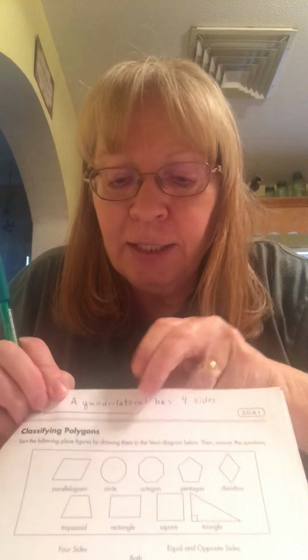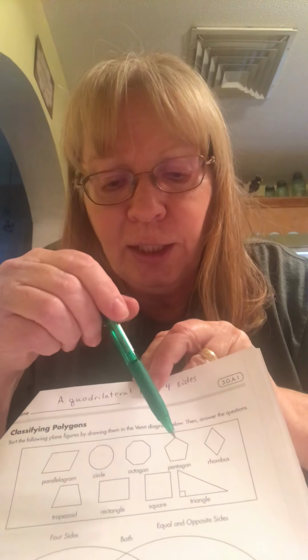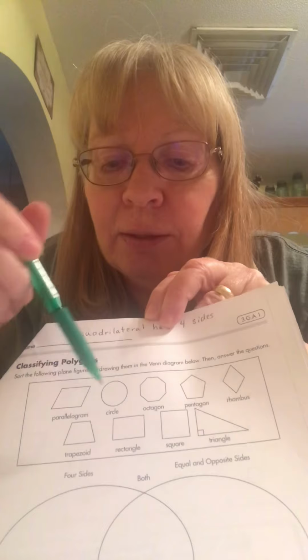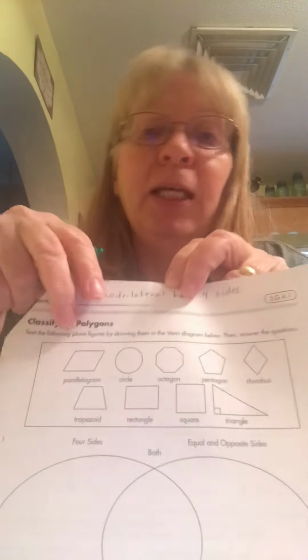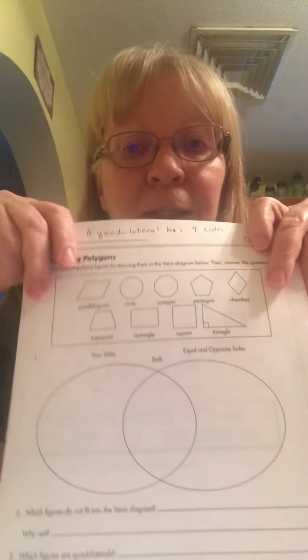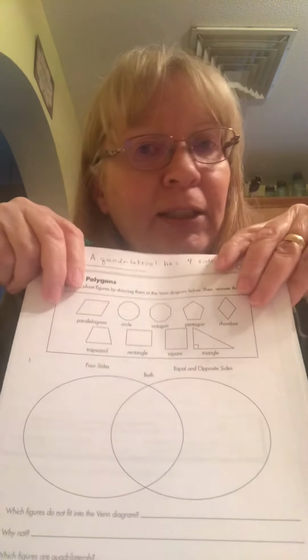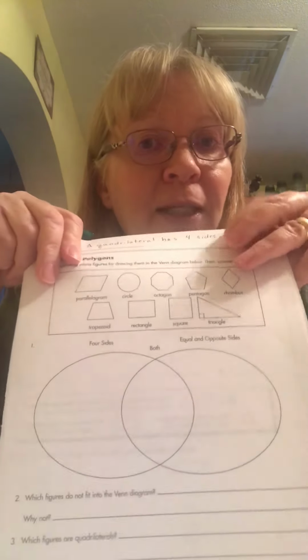Okay, and let's see, they have a circle, an octagon, a pentagon, a rhombus, a trapezoid, a rectangle, a square, and a triangle. Now they have a Venn diagram. Now, I'm sure you guys have seen this maybe when you're doing your reading and your writing.